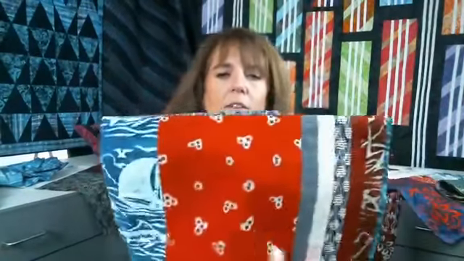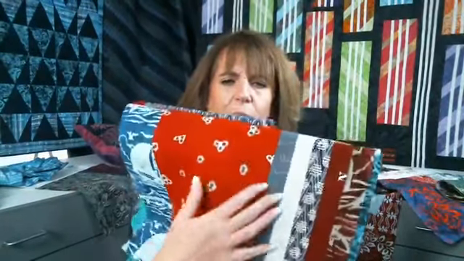Now look at this. Let's skip to something else while I have it here. Look at this one. Is that a typical batik right here, the red with the little bursts?